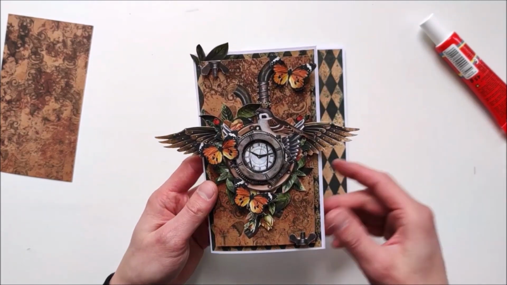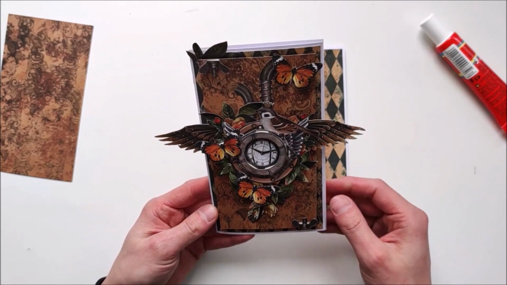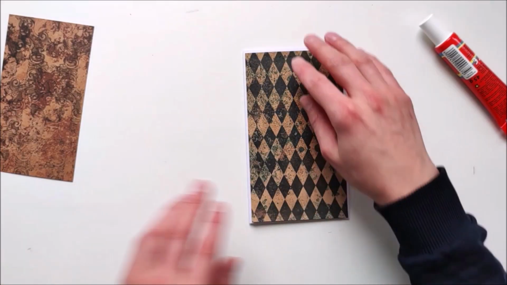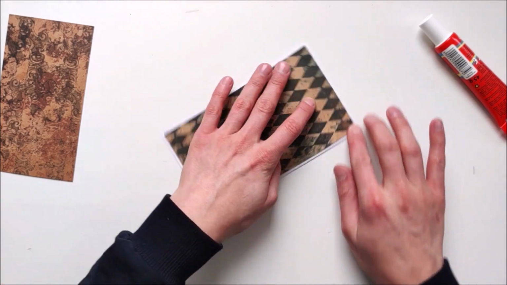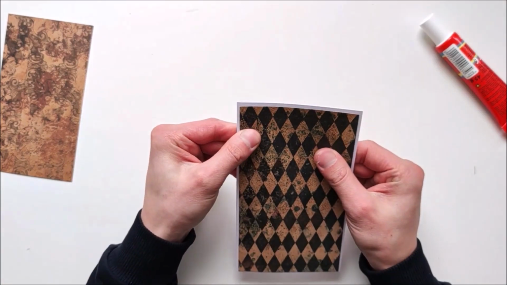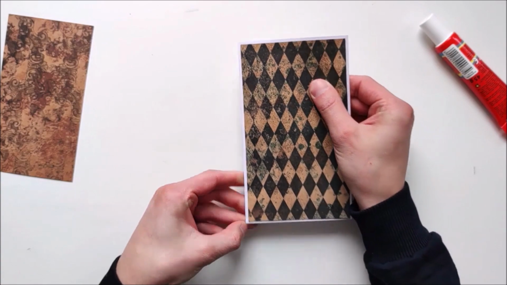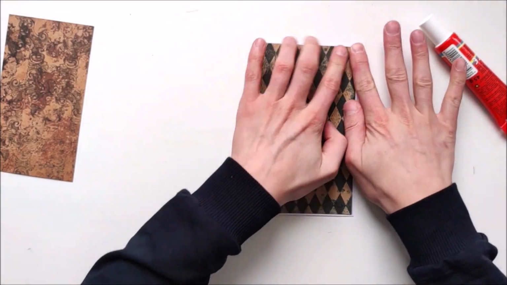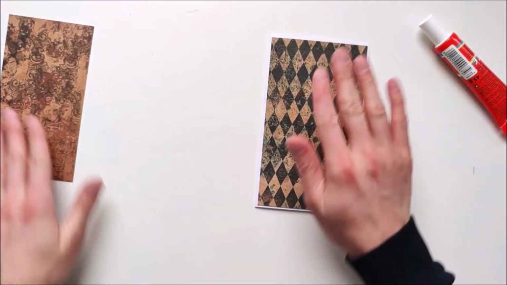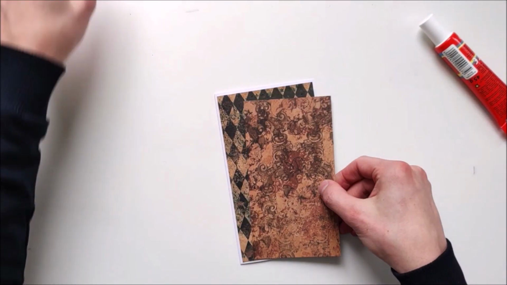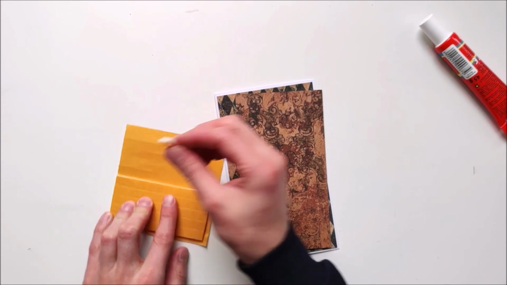Yeah, and now the second layer with 3 millimeters foam. Just be sure that the papers are connected well. And second layer with 3 millimeters foam.